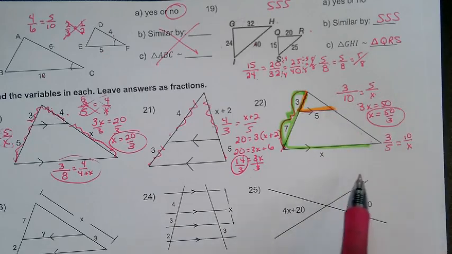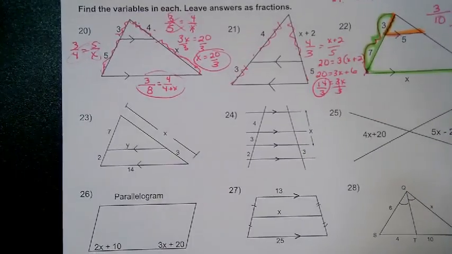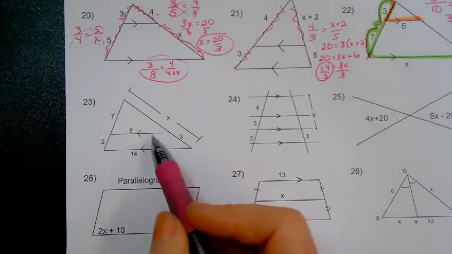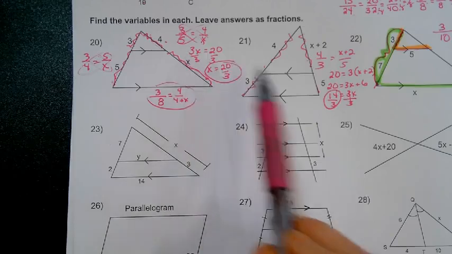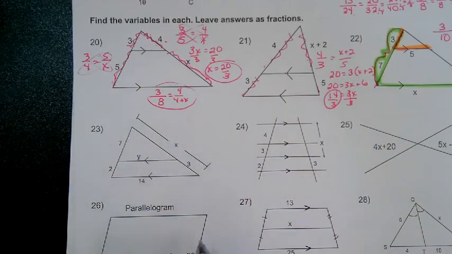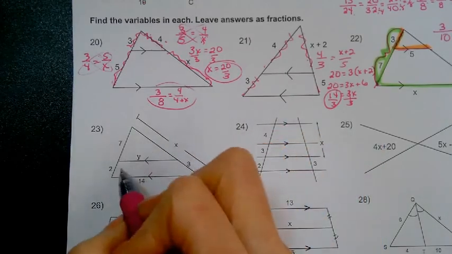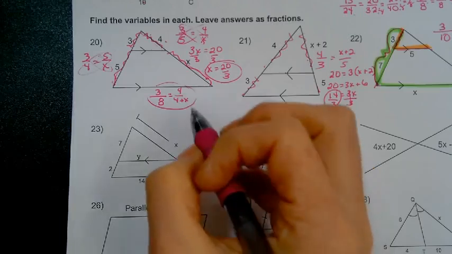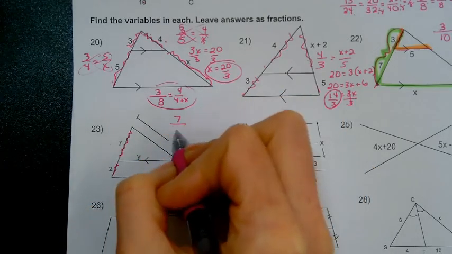Okay, number 23. Now, in this figure, we're going to use both methods, the triangle proportionality theorem and similar triangles. So if I want to find x, how would I like to do this? I'm going to say that my proportion is going to be 7, this piece is to this piece, is to 2, as, well, what's this piece going to be?